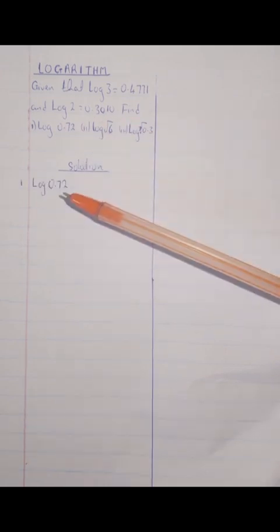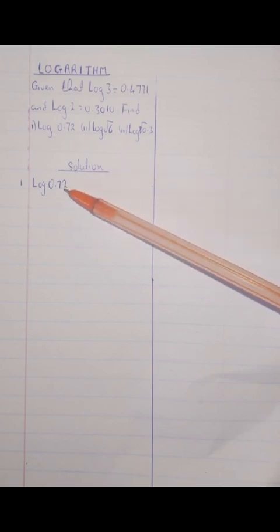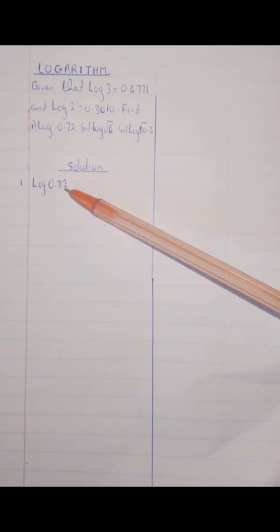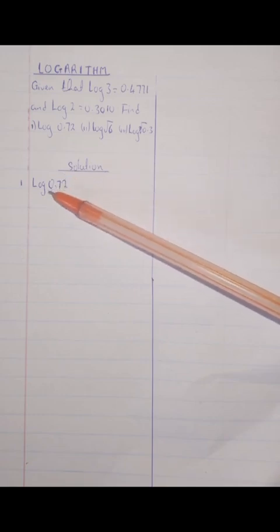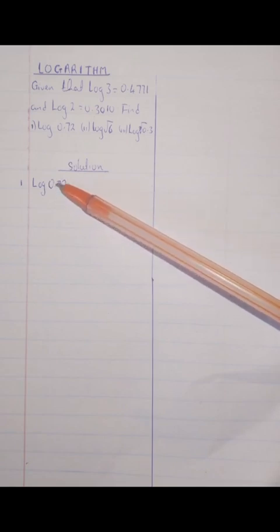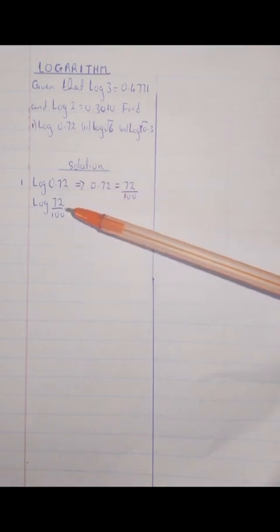Now, in order to find log 0.72, first of all, where we have 0.72, how can we rewrite this? If we change this decimal to a fraction, we'll be having 72 over 100. So the first thing you do is to convert this decimal to a fraction. So if you're having 72 over 100, that means we'll be having log 72 over 100.